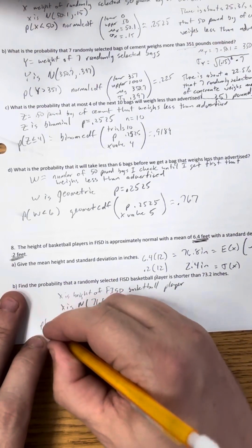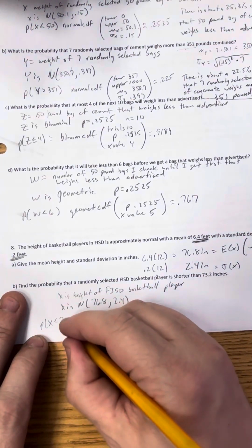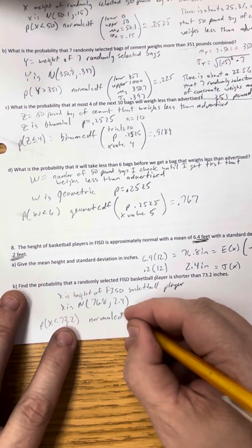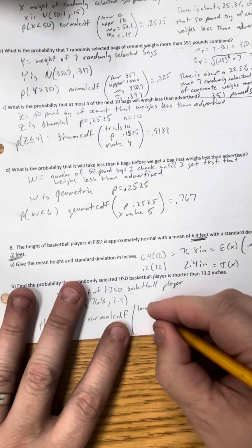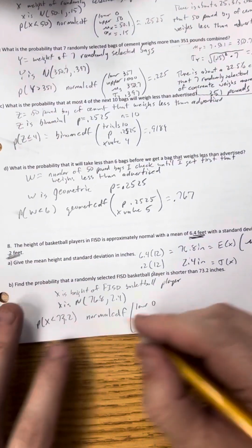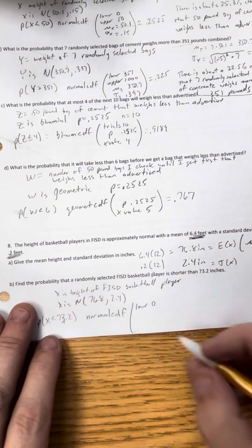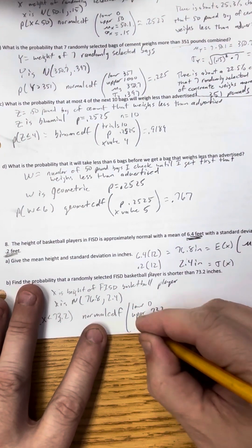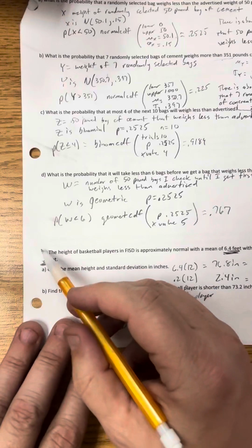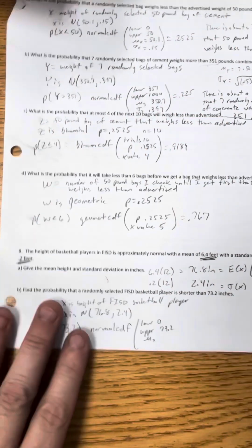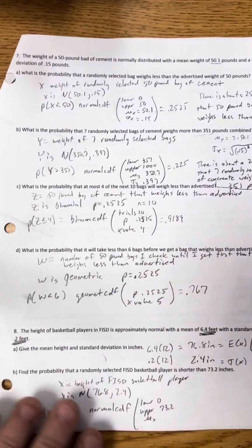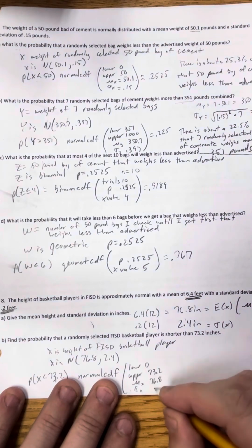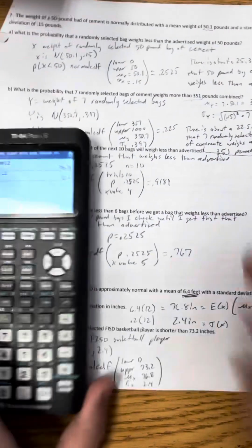And then the probability that X is less than 73.2 is normalcdf. The lower is 0, the upper is 73.2, mu of X. And I can go back to X, by the way, since this is a new problem; the variables are reset on each problem. But if it's a continuation, you need a different variable. Mu of X and sigma X are 76.8 and 2.4 for the standard deviation.